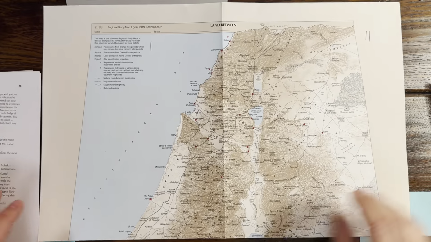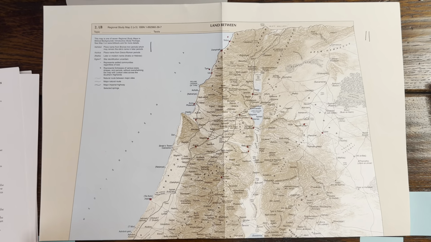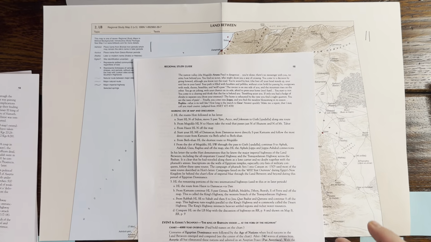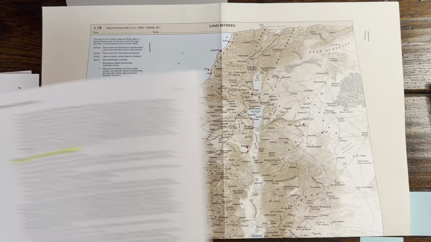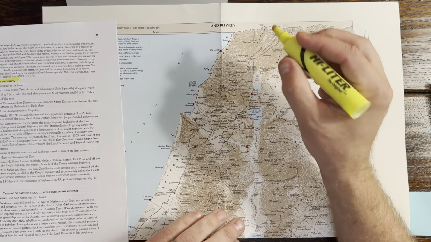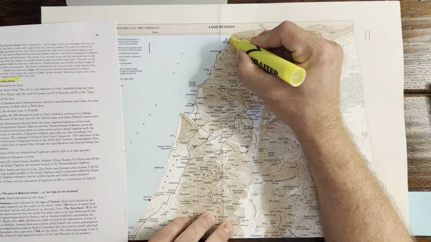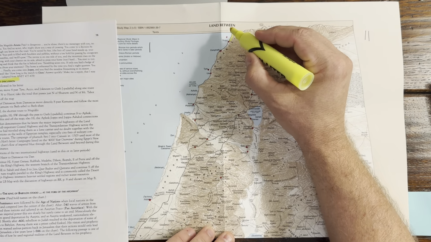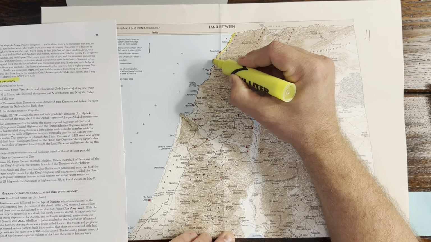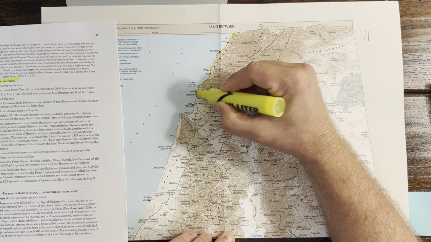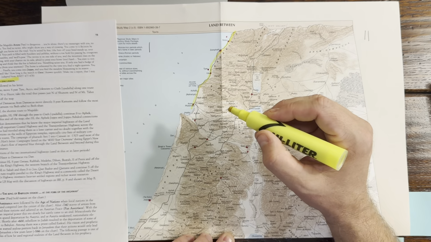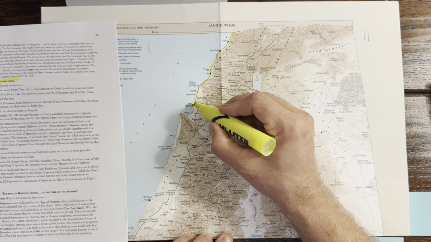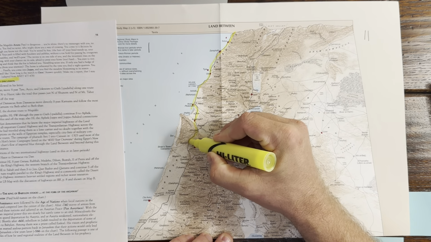So now we're going to highlight the routes that Hori talked about in his letter. This is on the marking of the LB map. We're going to highlight from north of Sidon, move past Tyre and Akko, and Jokneam to Gath.